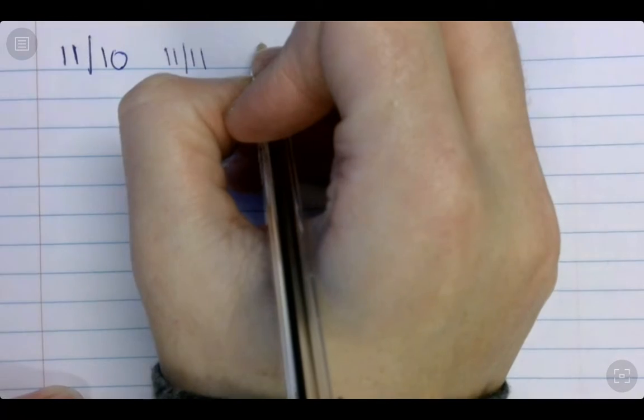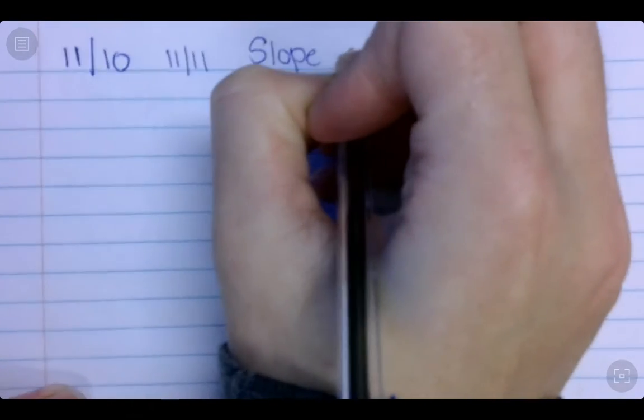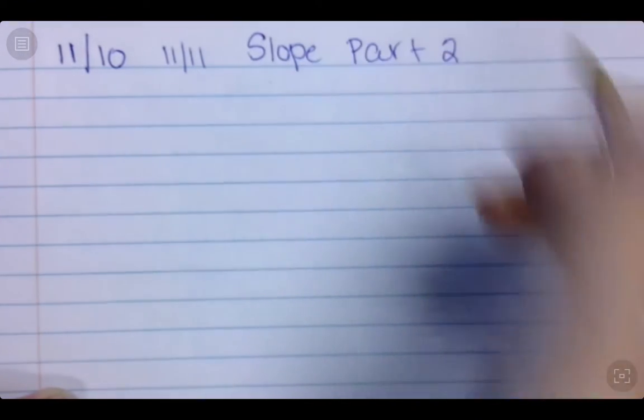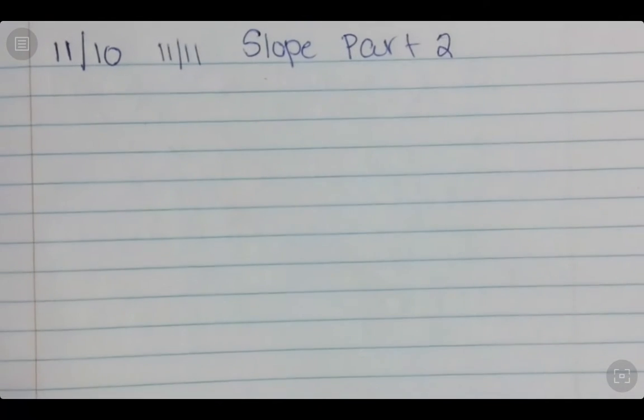It is either going to be 11/10 if it is Tuesday, or 11/11 if it is Wednesday. So again, just depends on what date. And this is going to be our slope part dos. Slope part 2.